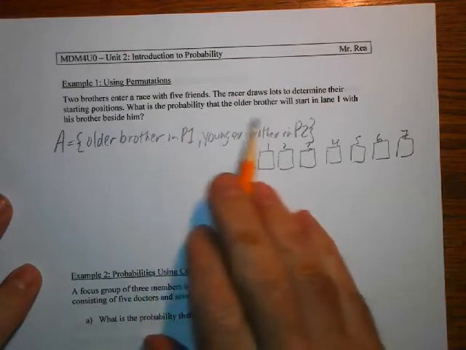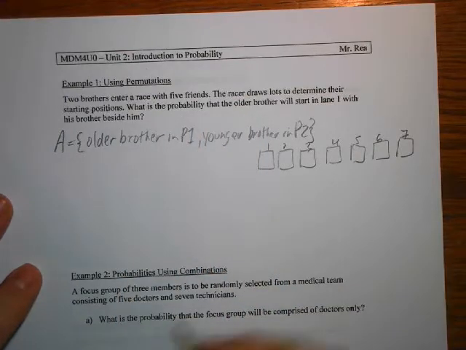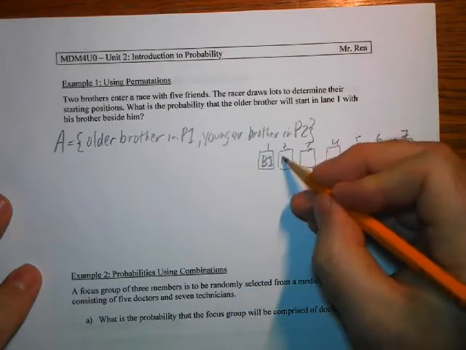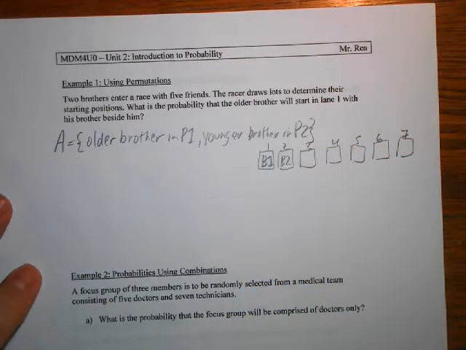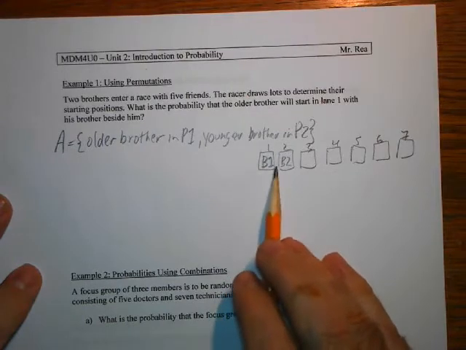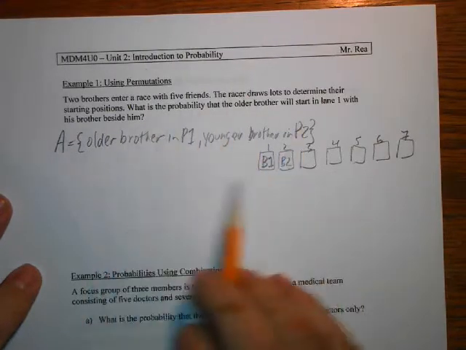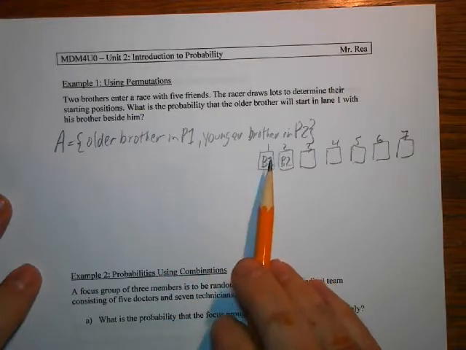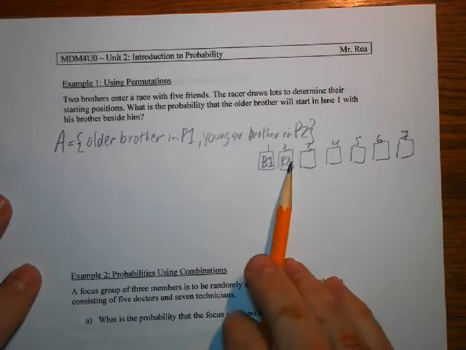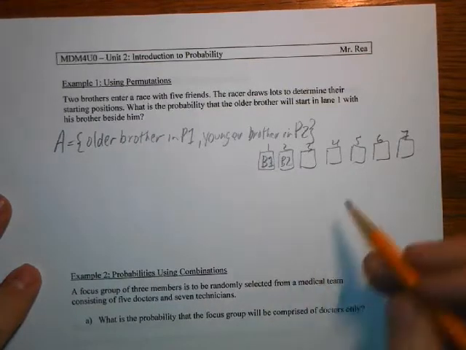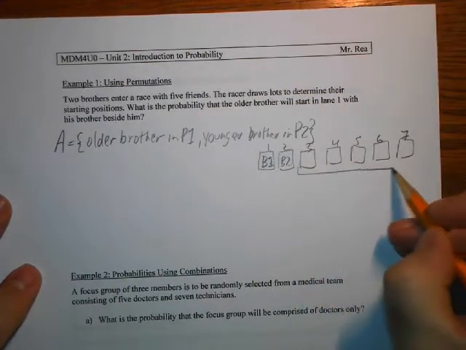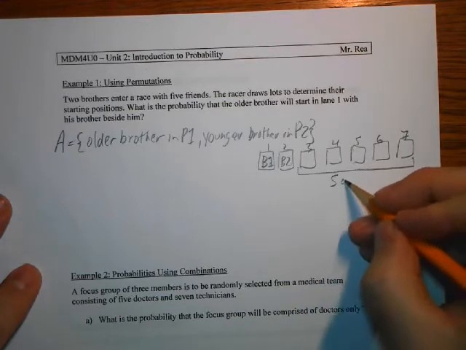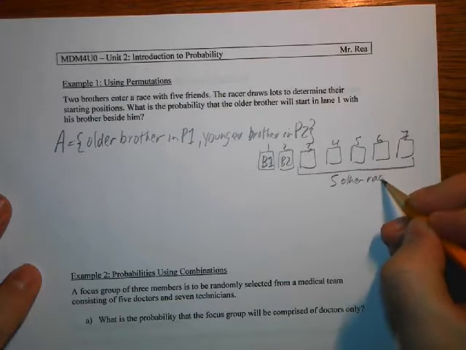We want the older brother in lane 1, so I'll call him B1, and the younger brother in lane 2, so B2. Those 2 guys are fixed in order, since we're trying to calculate the probability of the 2 brothers in that specific order. The other 5 positions can be filled by the 5 other racers.